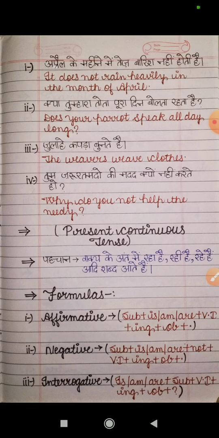Next type of sentence is interrogative. When we have to form an interrogative sentence, we will start with the helping verb, is, am or are, according to the subject. Subject हमको पहले ही choose कर लेना होता है. Then subject will be there, verb first form plus ing, then object and then question mark.